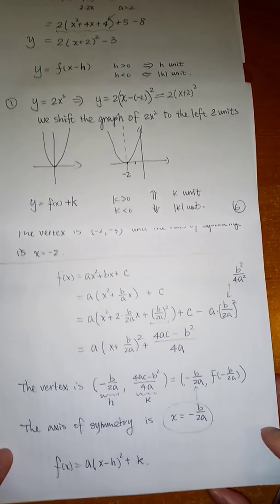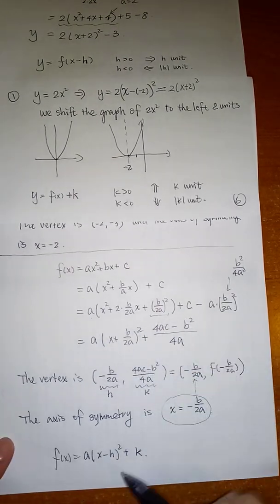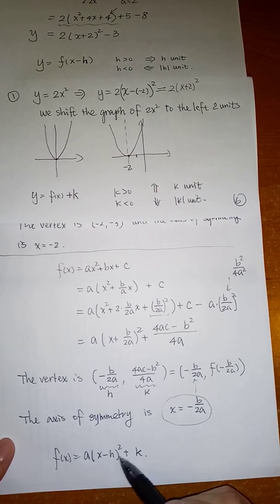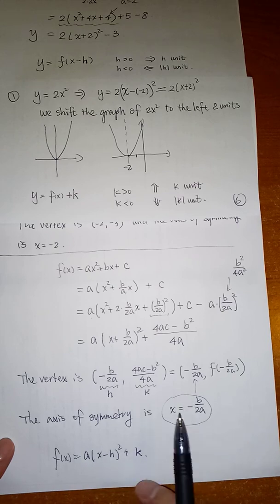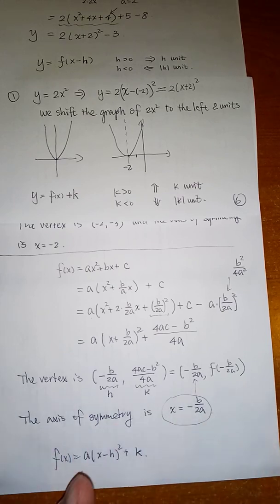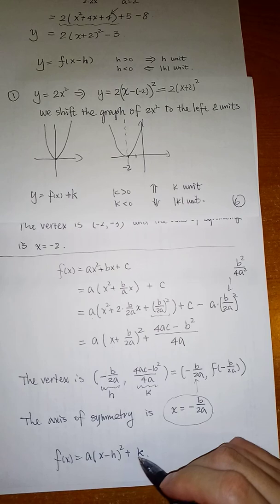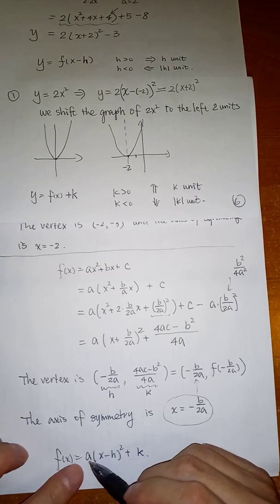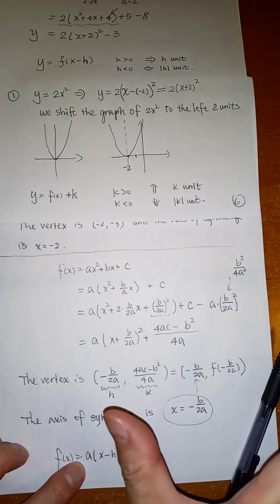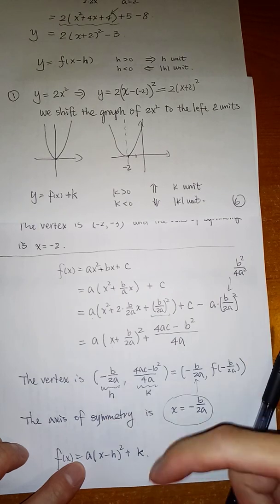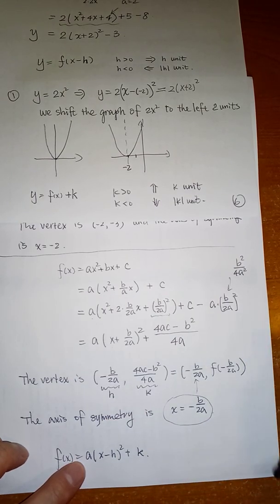So once you get this step, it looks like this, and you use the horizontal shift, h units, vertical shift, k units properly. It depends on the sign of h and k. You will get the graph of the general quadratic function. If a is positive, it opens up. A negative, it opens down. A positive opens up.